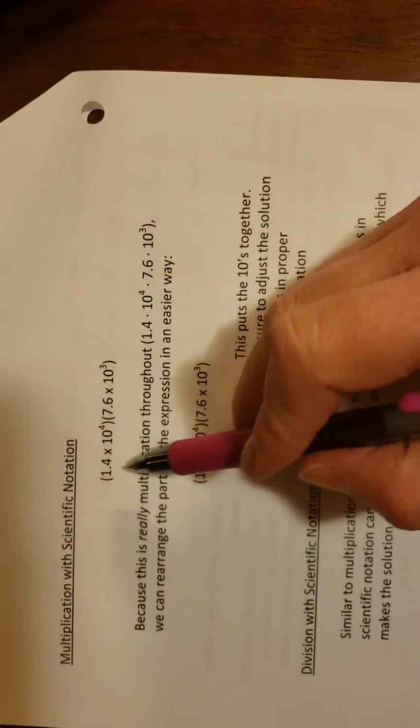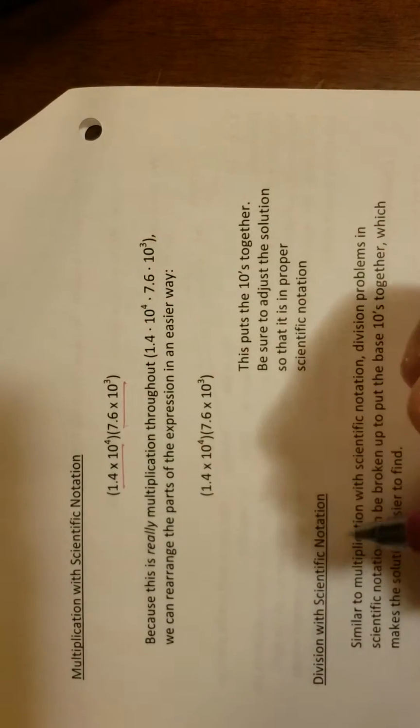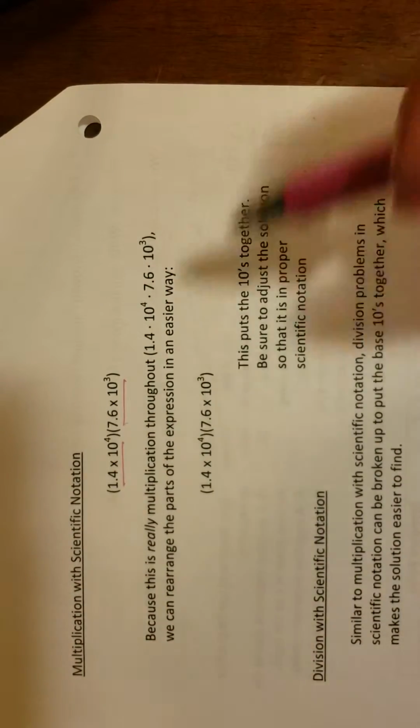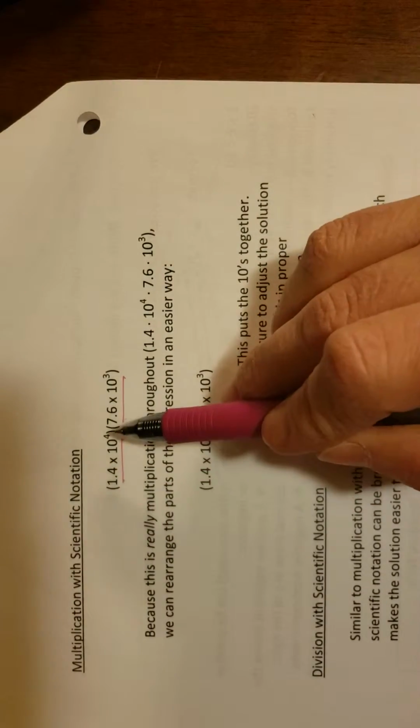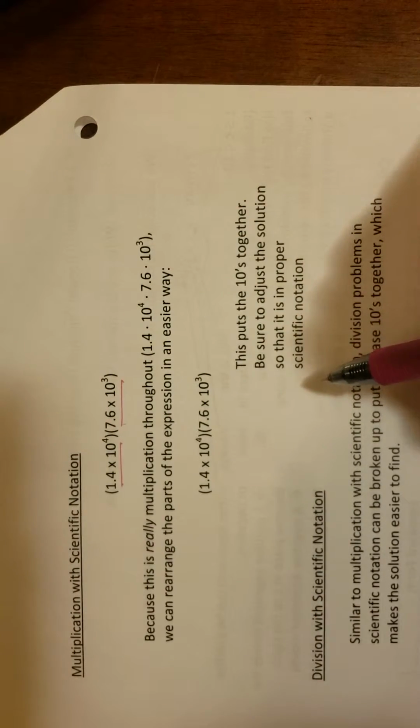So, all right, let's talk about multiplication with scientific notation, if I can find that in my notes. Okay, so the beautiful thing about multiplication is that you do not necessarily have to multiply expressions in the order that they're written. So here we have, in scientific notation, 1.4 times 10 to the 4th. Here, same thing. Now, you could say that this is just 1.4 times 10 to the 4th times 7.6 times 10 cubed. Straight across, kind of like this, right?